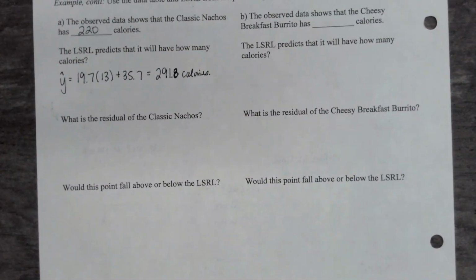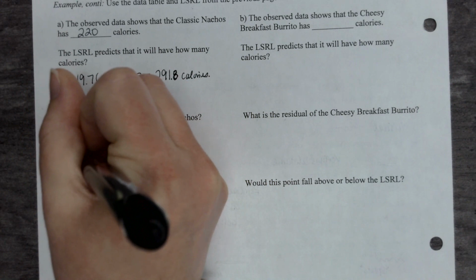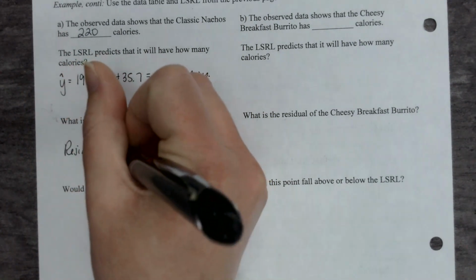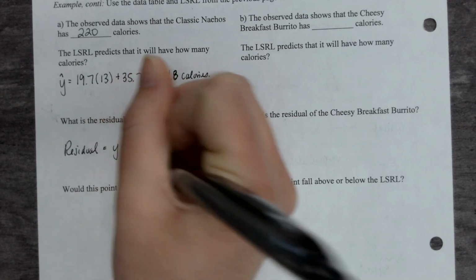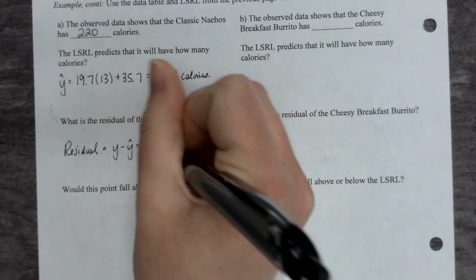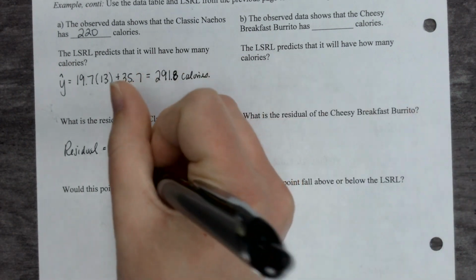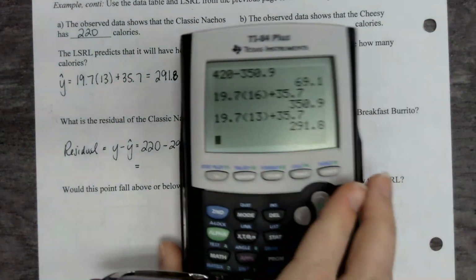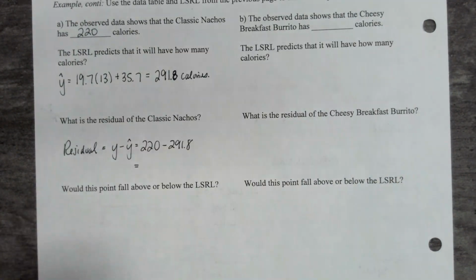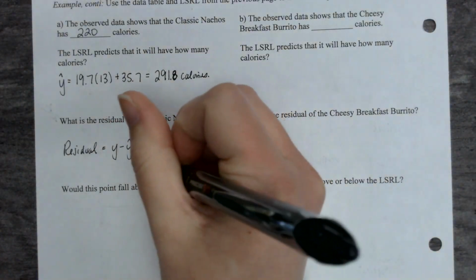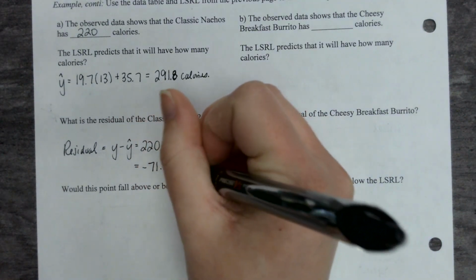So to find the residual, we have our y minus our y hat. What actually happened, our 220 minus our 291.8. So take 220 minus 291.8, and I get negative 71.8 calories.